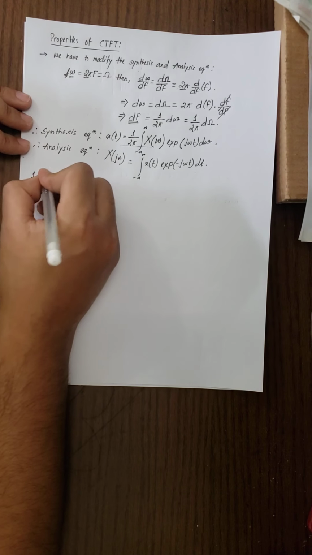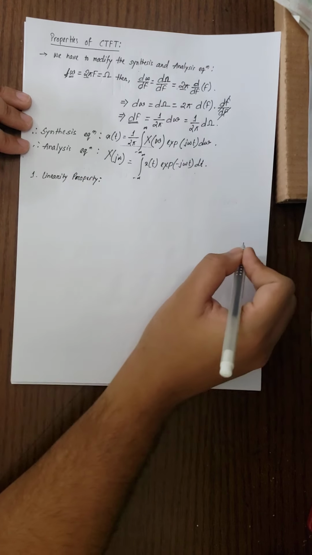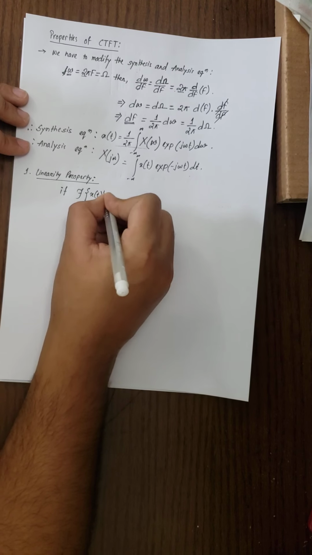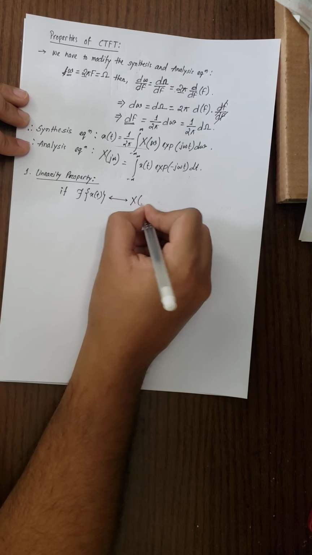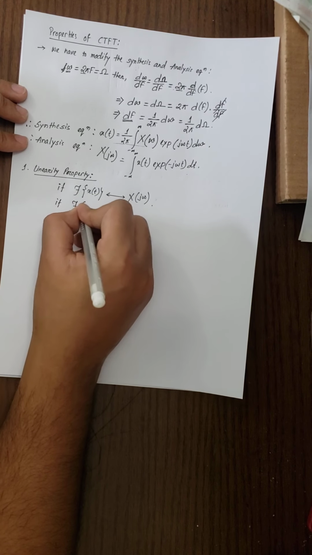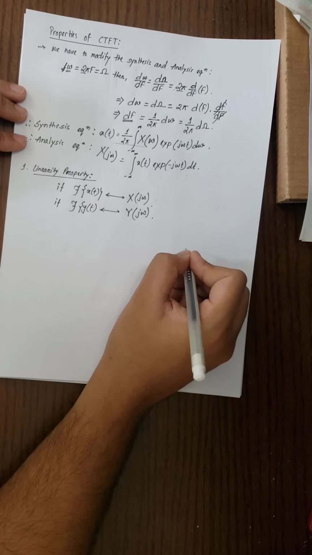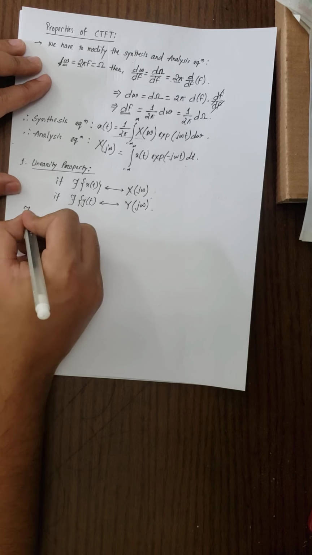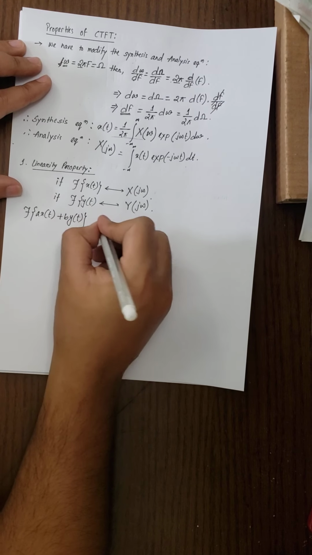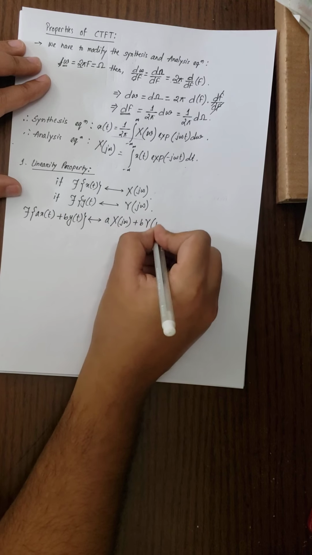Now for the first property, which is the linearity property, we say that if the Fourier transform of any signal x of t be x of j omega and the Fourier transform of y of t be y of j omega, then according to the linearity property, the Fourier transform of a times x of t plus b times y of t will give us a times x of j omega plus b times y of j omega.